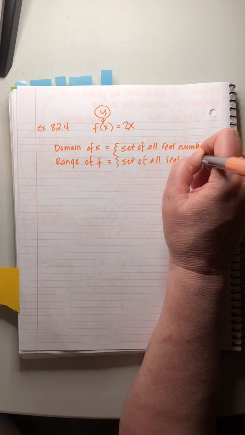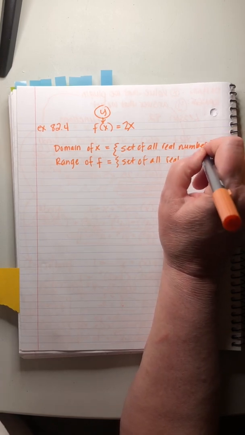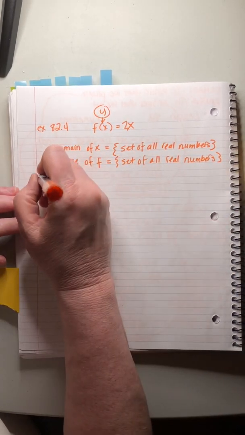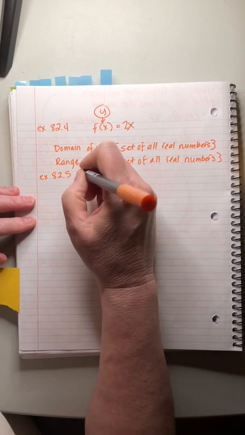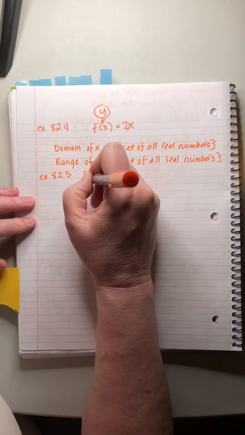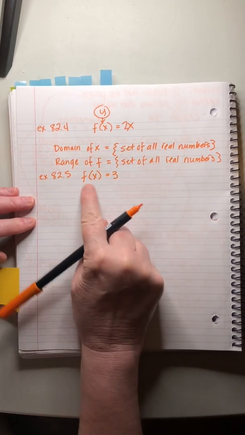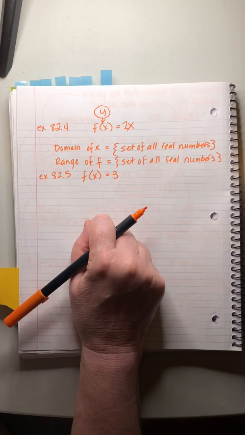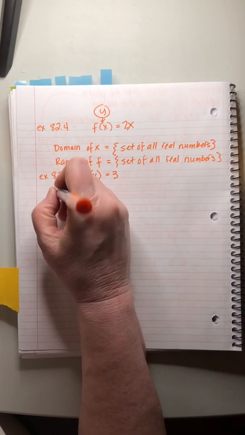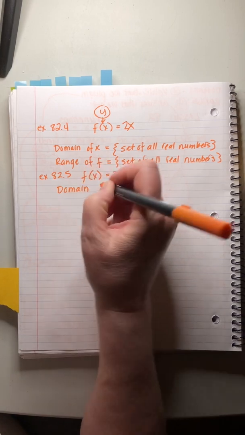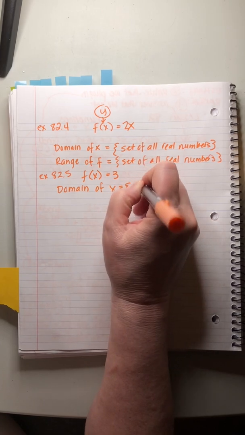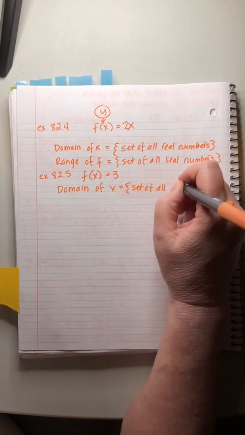This is so easy, it seems hard. You're sitting there going, what? How did she even do that? Let me try another one. Over the next couple examples, this will become more clear to you. 82.5. This time, our f of x equals 3. Now that's a weird looking function because it says no matter what we plug in for x, letter, number, binomial, exponent, anything, the answer will always be 3. What? That seems weird. But we could put anything in we wanted, right? Again, radicals, percents, decimals, fractions. So the domain of x equals the set of all real numbers.